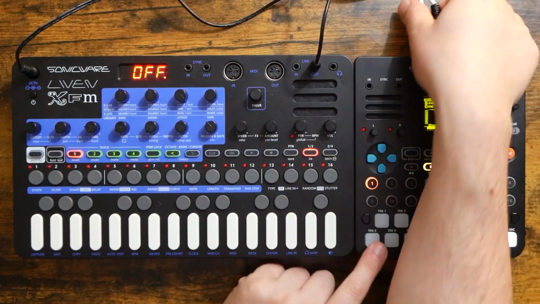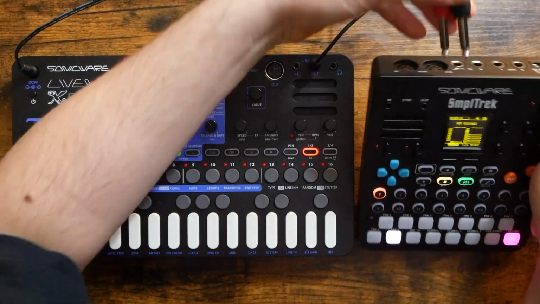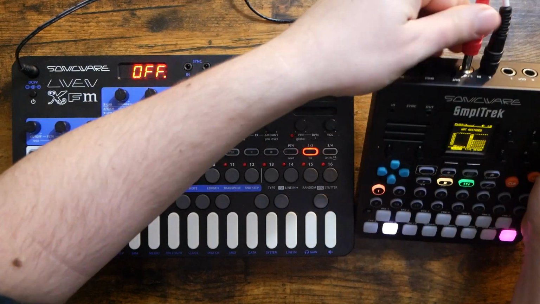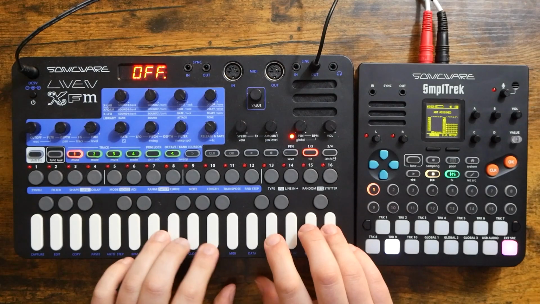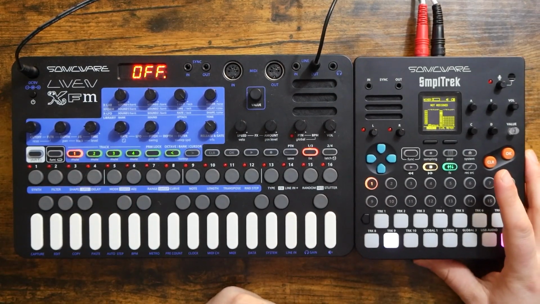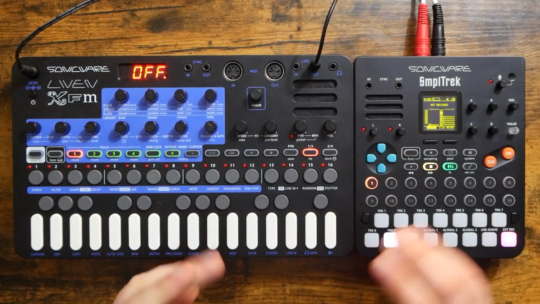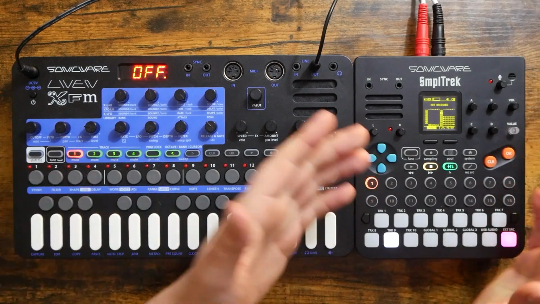It's battery powered. Look at that. It's got a built-in speaker even. Actually, let's see what this sounds like real quick. It's usable if you're out in the woods in the middle of nowhere and you just have a SmplTrek and a different synth with you. Totally able to make really whatever you want.